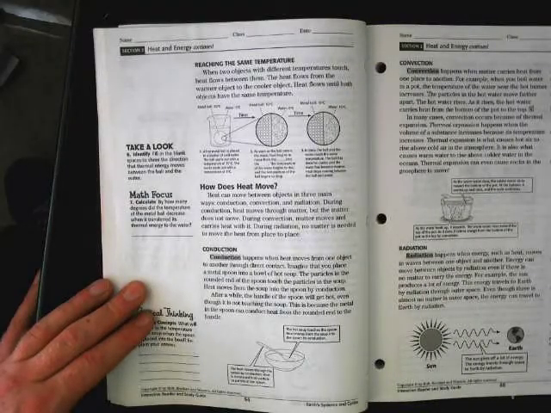Reaching the same temperature. When two objects with different temperatures touch, heat flows between them. The heat flows from the warmer object to the cooler object. Heat flows until both objects have the same temperature. How does heat move? Heat can move between objects in three main ways: conduction, convection, and radiation. During conduction, heat moves through matter, but the matter does not move. During convection, matter moves and carries heat with it. During radiation, no matter is needed to move the heat from place to place.